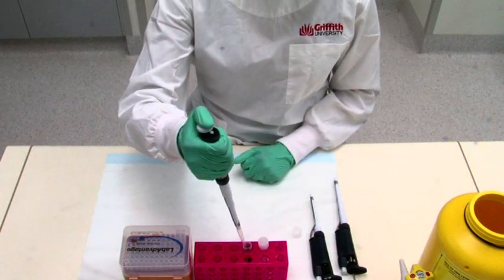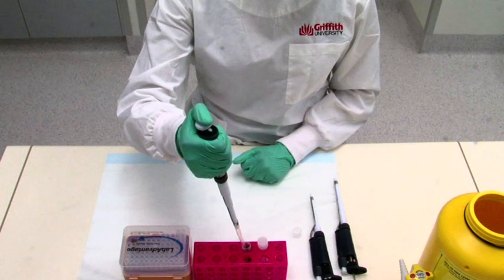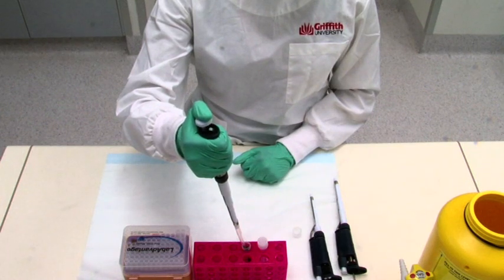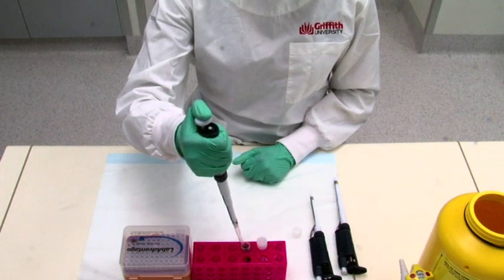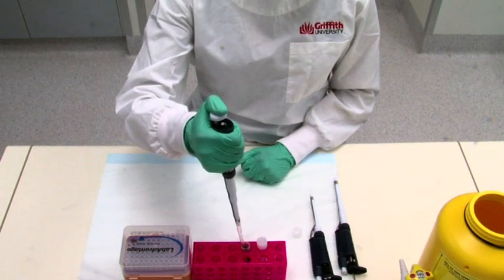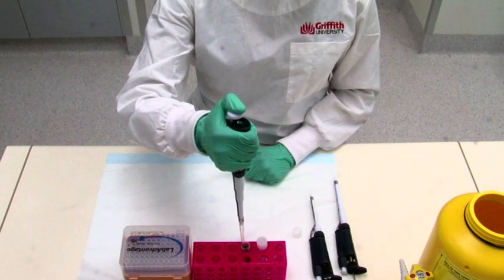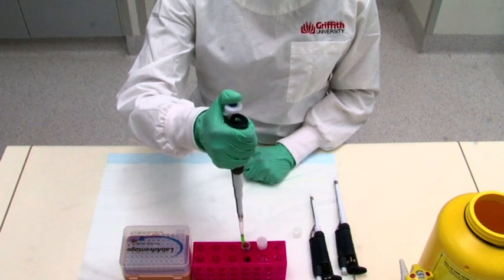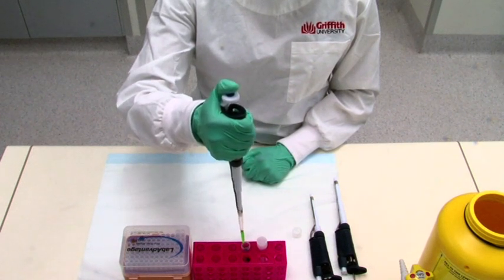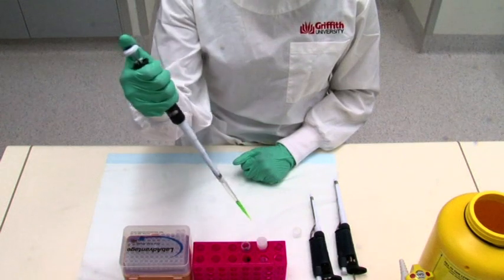Insert the pipette tip below the level of the stock solution, keeping your thumb depressed at the first stop. Be sure not to immerse the whole tip in the solution, just the end 5 millimeters or so. With the end of the pipette tip below the surface of the solution, gently release the pressure on the plunger so that the liquid is slowly drawn into the pipette tip. Do this in an even motion, slowly.